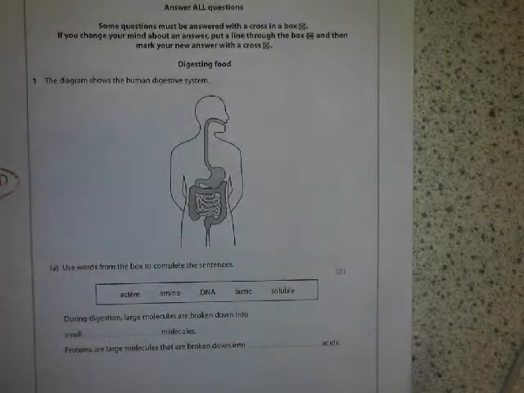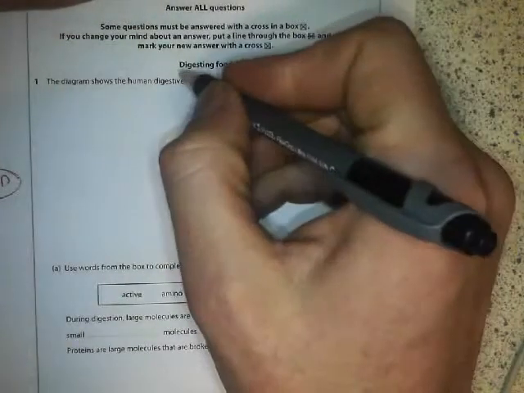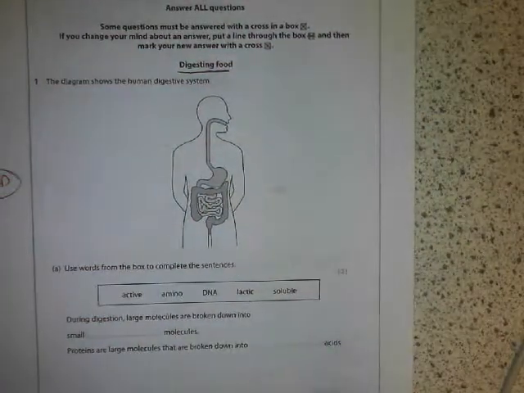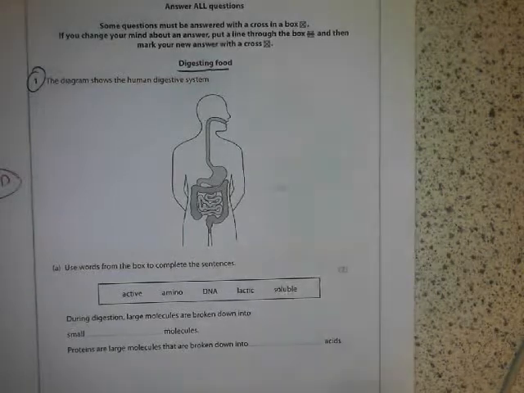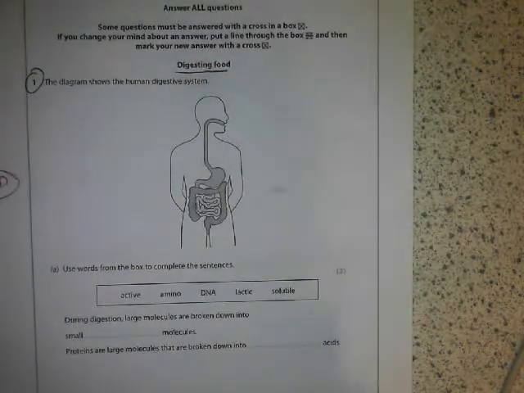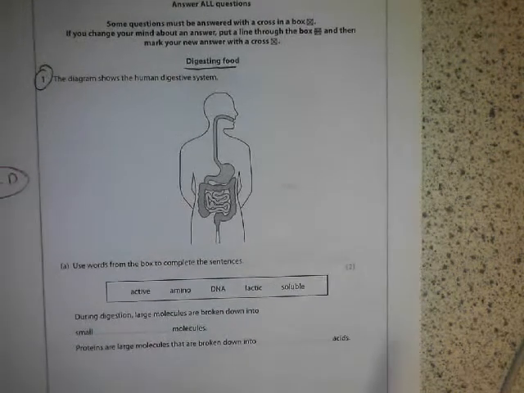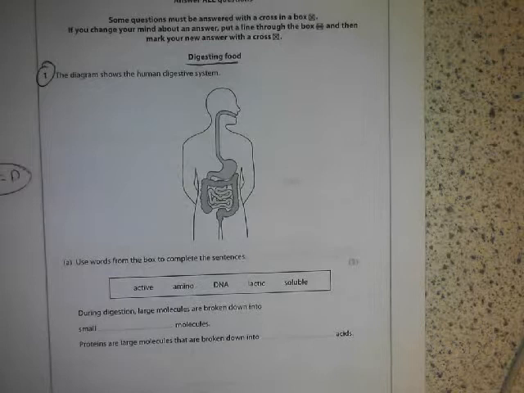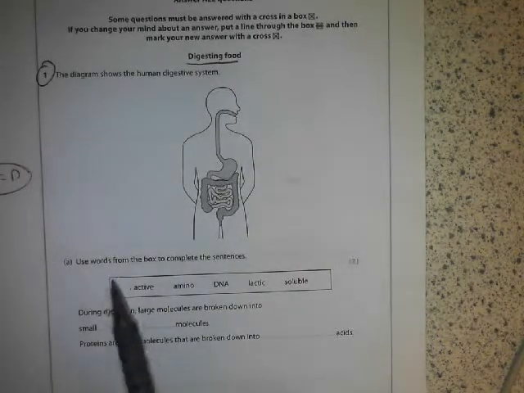So, first thing to note is at the top of each question is a heading which gives you an indication of what question 1 is all about. So just use it as a bit of a focusing tool. So I know the rest of this question is all going to be about digestion and digesting food. Okay, so let's begin. Now the questions usually start easiest in terms of demand and get harder throughout the question.